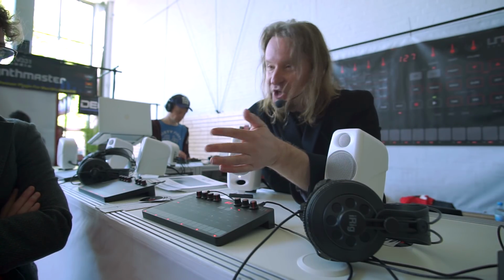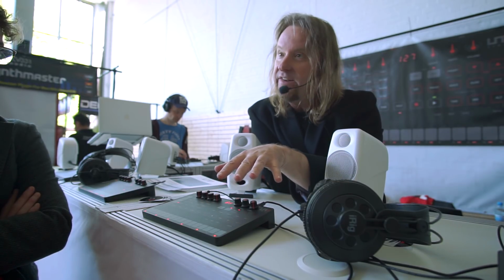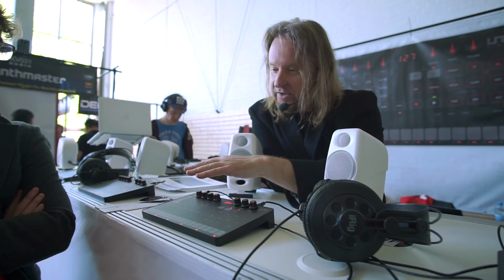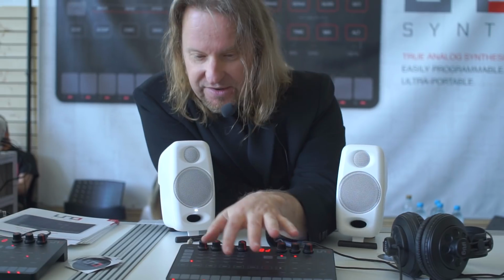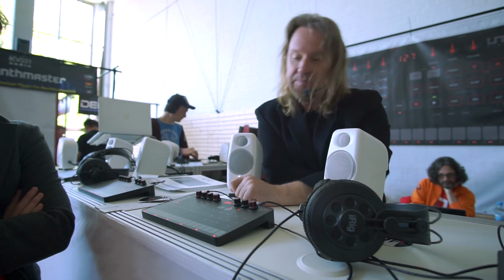And again, I say touching as opposed to pressing because it's actually capacitance sensing. So it's not membrane switches or anything like that. So you don't actually have to press the buttons. You just touch it, and it uses the capacitance of your fingers to sense the note or the button.